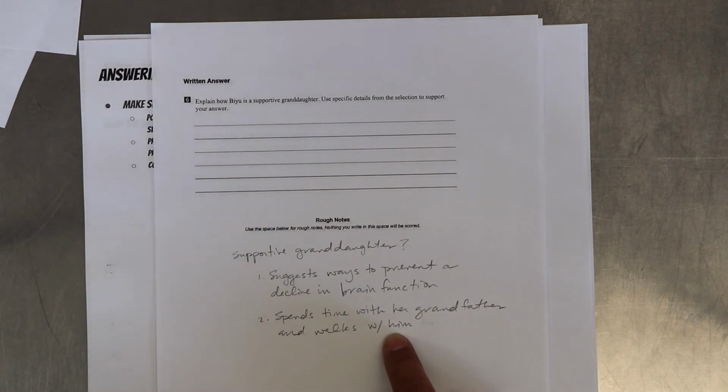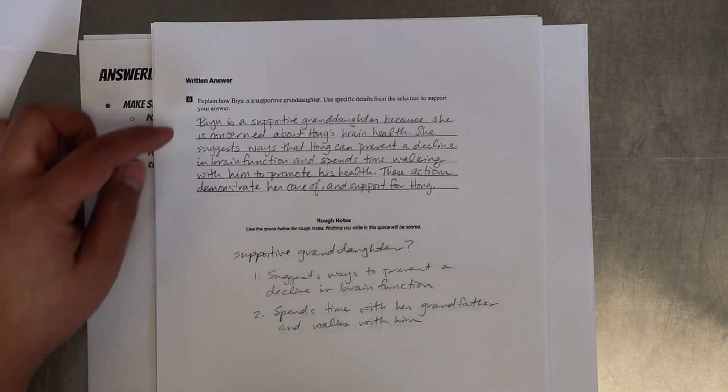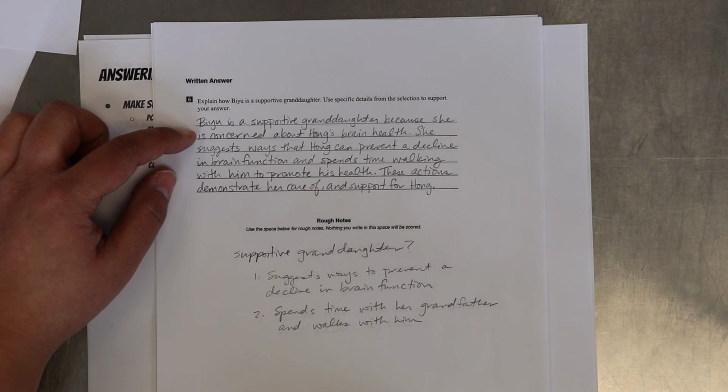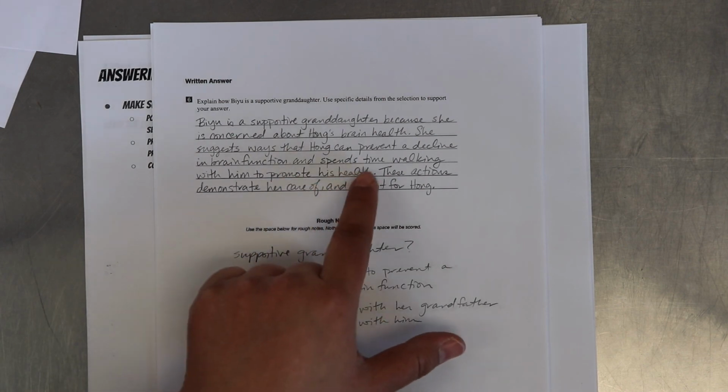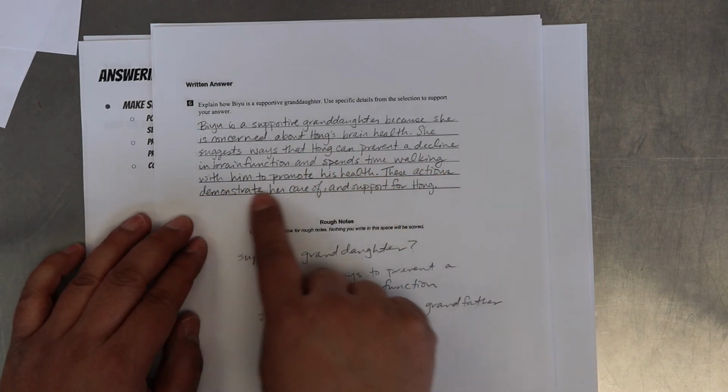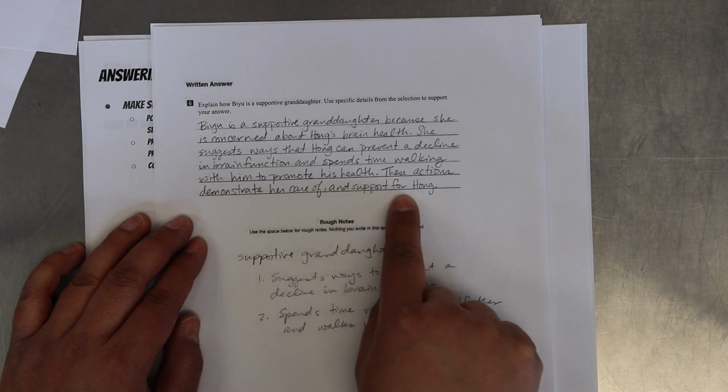So I'm going to write up this answer, and here it is. Bu is a supportive granddaughter because she is concerned about Hong's brain health. Notice that I didn't write grandfather. Hong is shorter, so that's why I used it. She suggests ways that Hong can prevent a decline in brain function and spends time walking with him to promote his health. These actions demonstrate her care of and support for Hong.